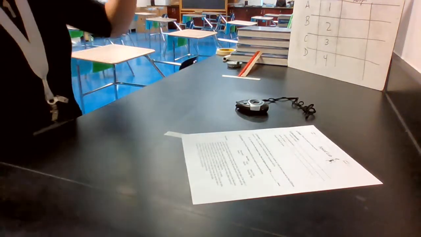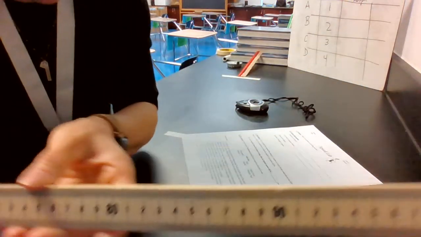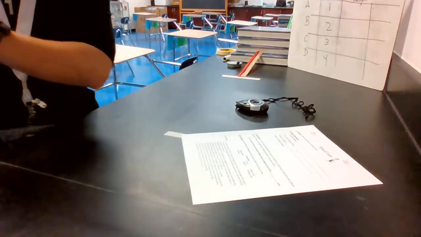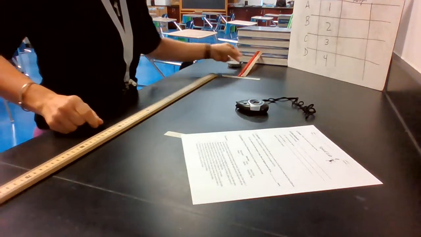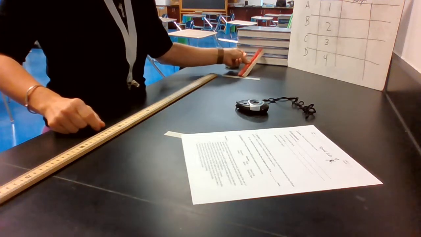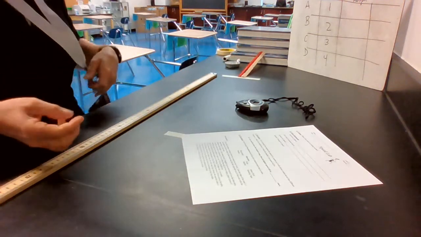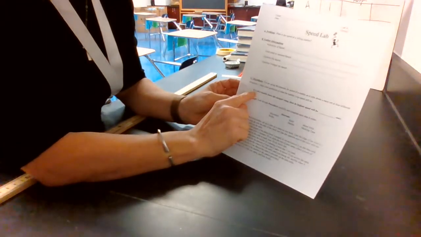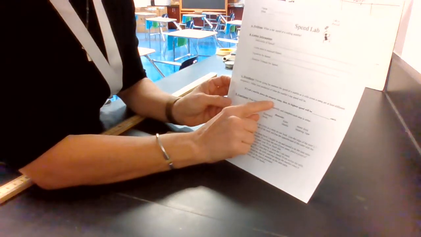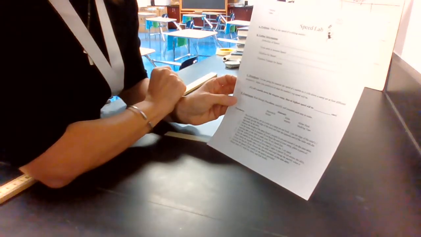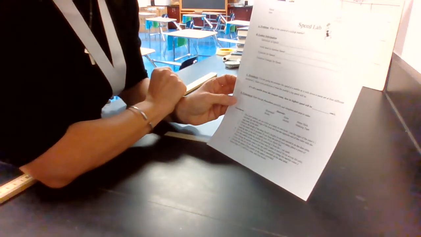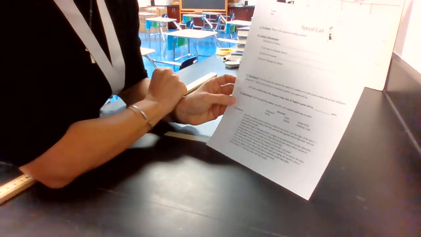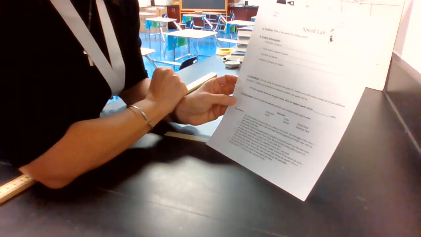So how many centimeters in 1 second can a marble move across the table when it's on its highest ramp? Take a moment, fill in your hypothesis. If I roll a marble down the steepest ramp, then its high speed will be blank centimeters per second. This is your educated guess, so you'll see how good your estimations are.